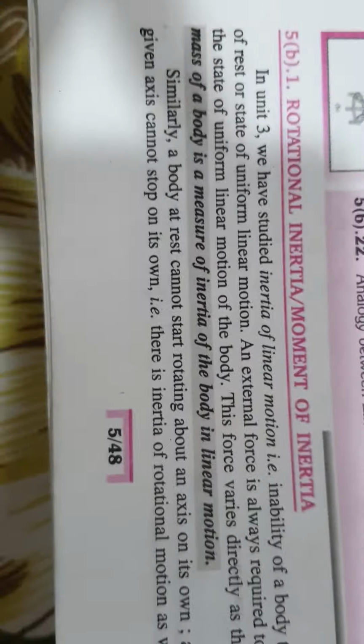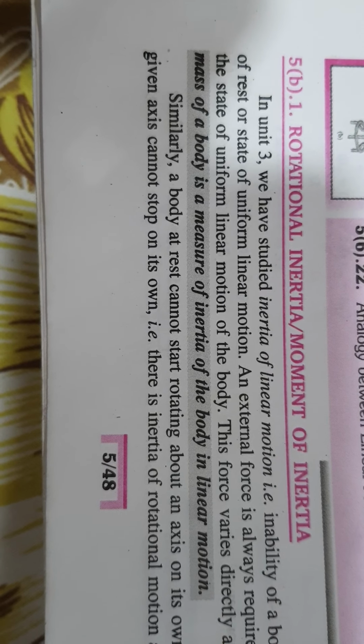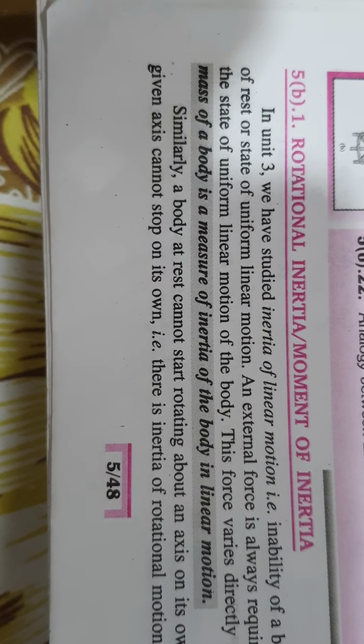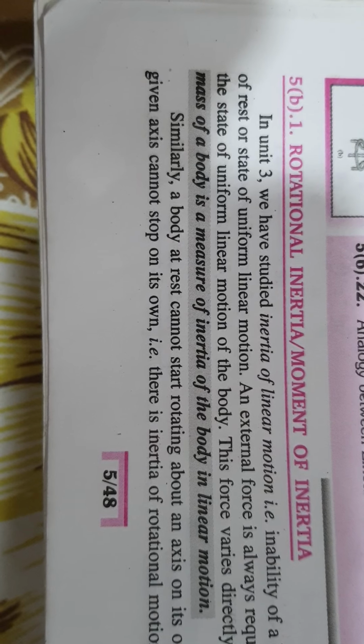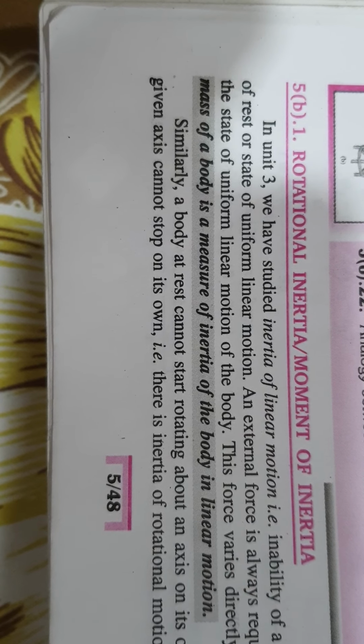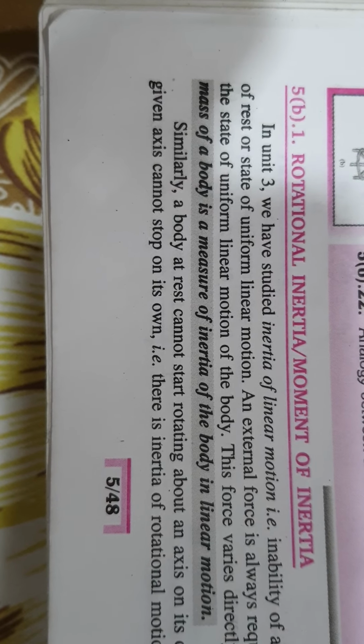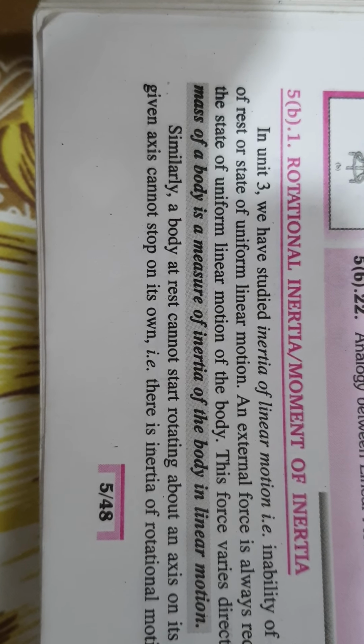Hi friends, today let us start about moment of inertia. See, we had learned in Newton's laws of motion what is inertia. Inertia is a property of a body which opposes any change.